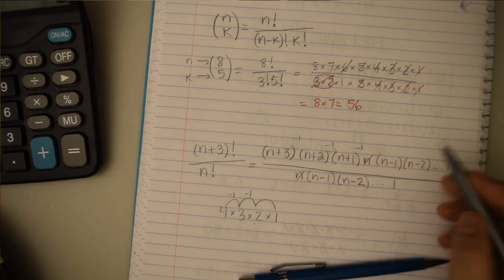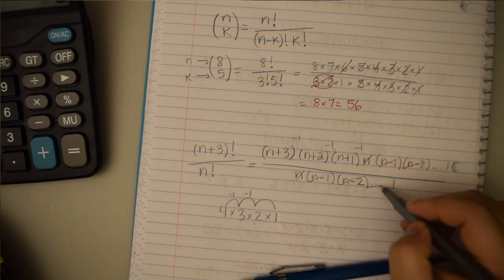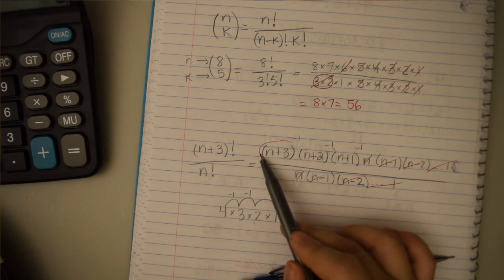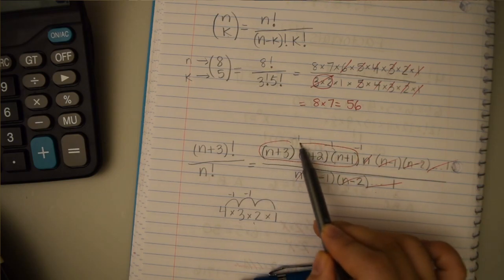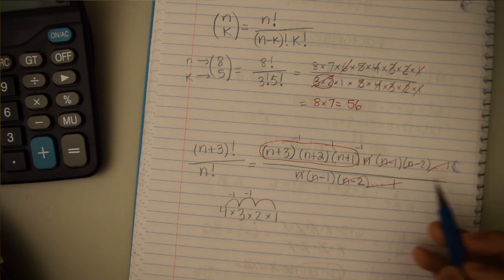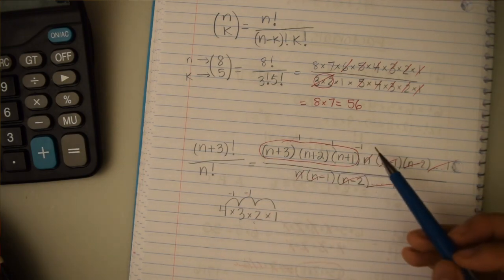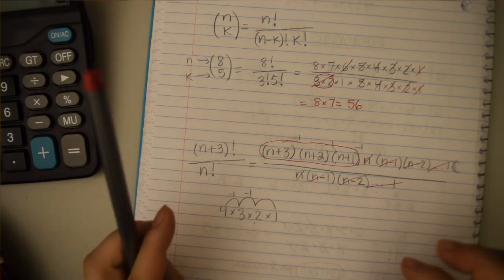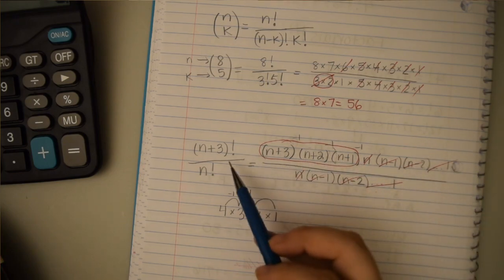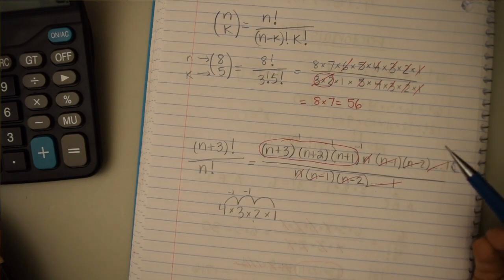n and n cancel, n-1 cancel, n-2 dot dot dot to 1, and 1's cancel. So you just have n+3 times n+2 times n+1. And so you don't really need to write every single term in between here because you don't know what n is, right? So we're just going to generalize it. We can just put that dot dot dot, but really, depending on what n is, this could be 1, or this could be 1, or this could already be 1.